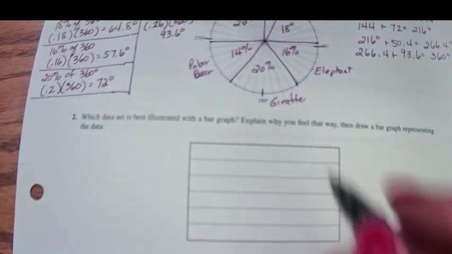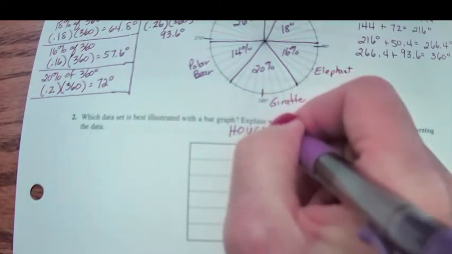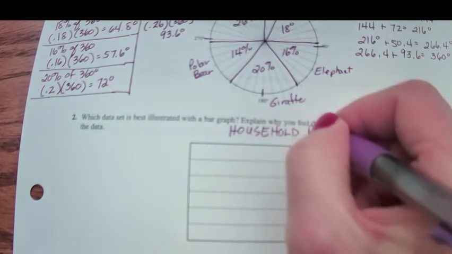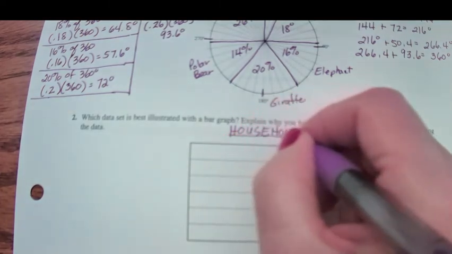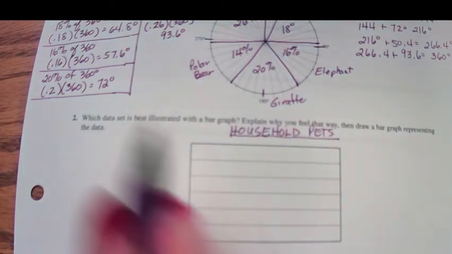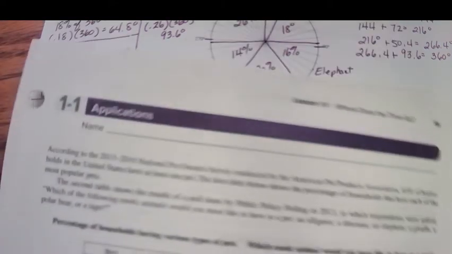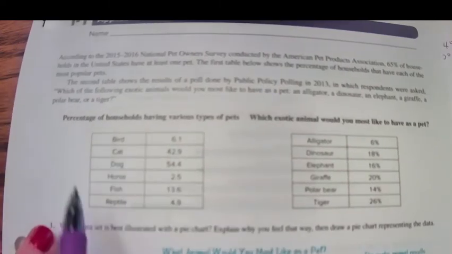So here we're going to call this Household Pets. That's going to be our title. And for a bar chart, now this is going to use our second set of data, which is this data right here.